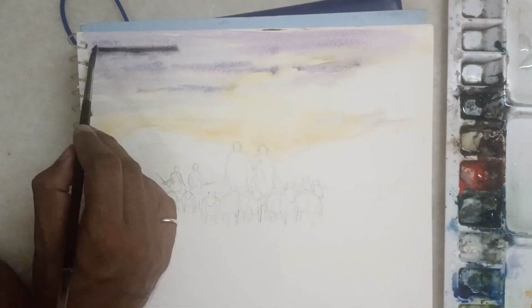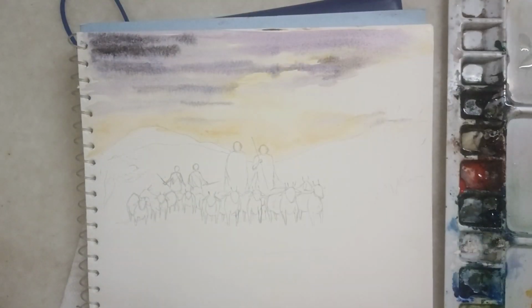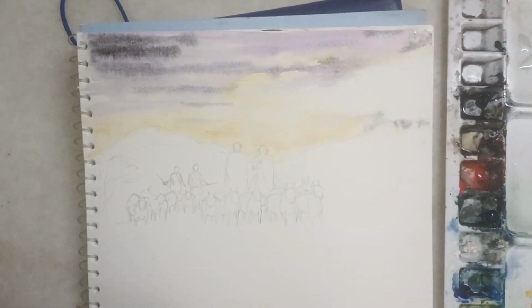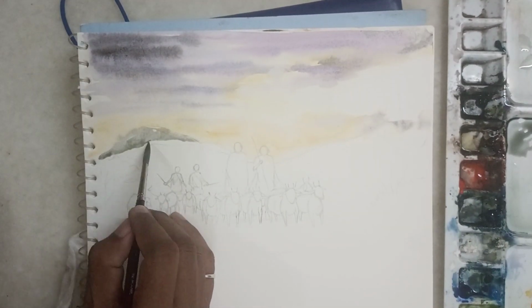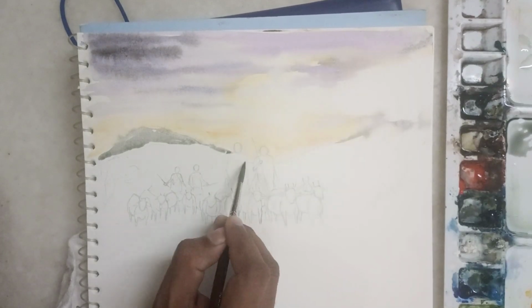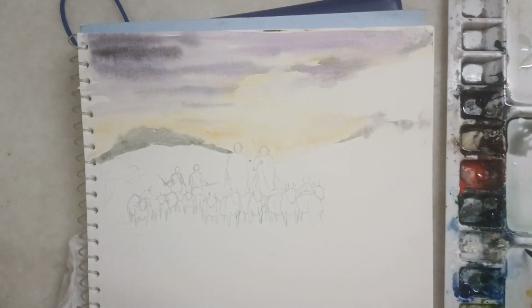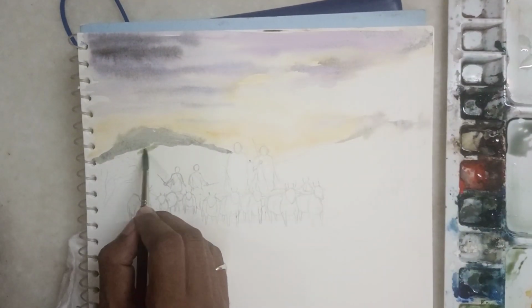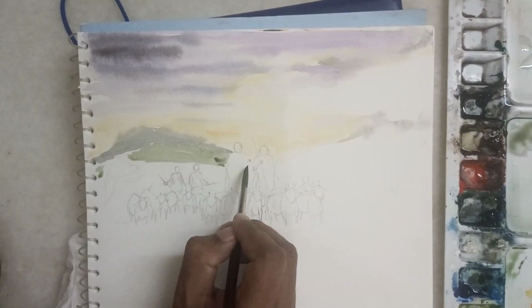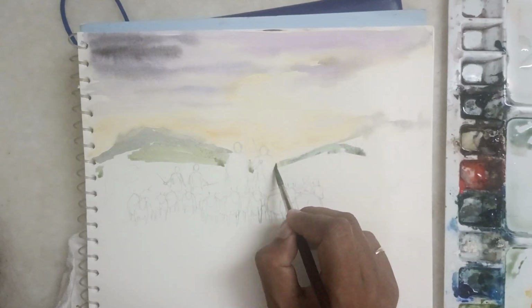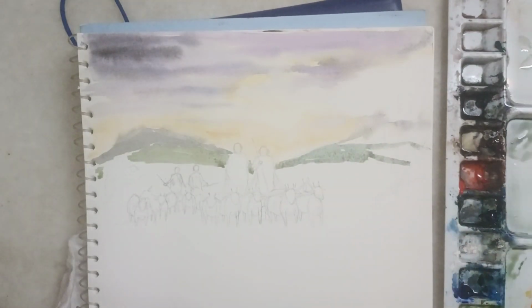So I am giving a blackish tone of the crimson red and the cobalt blue, and I am also using some ivory black on the other portion of the sky. You are seeing that it is getting dark, and some light is also coming because the sun has just set. And this is Mount Kilimanjaro at the back of the picture, which I am painting in a light sap green and a light Persian blue.